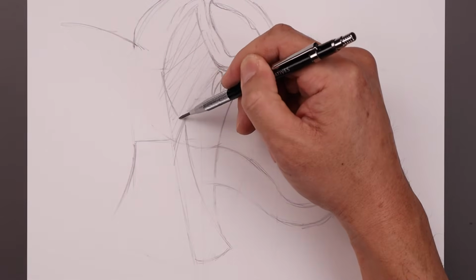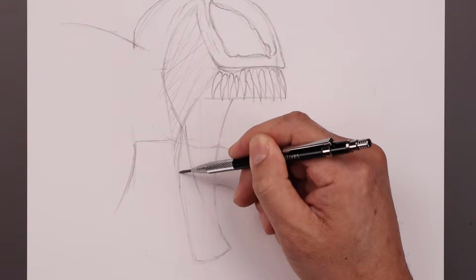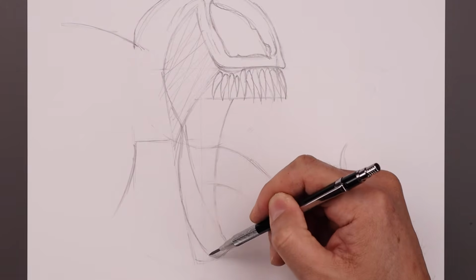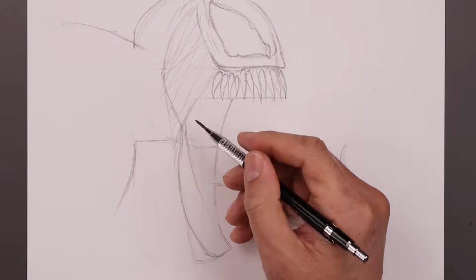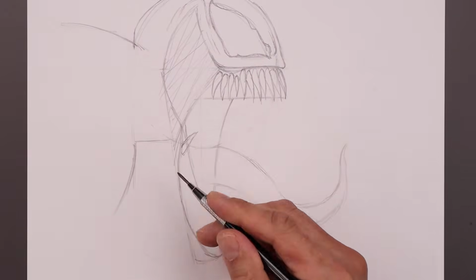Now along the bottom, I'm just going to add some more shape to the lower jaw. Coming around and then down. Just pulling that forward. Now we're going to go back and add in those teeth, starting along the top.